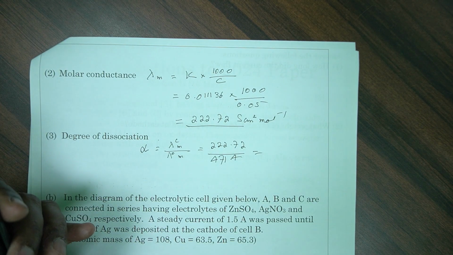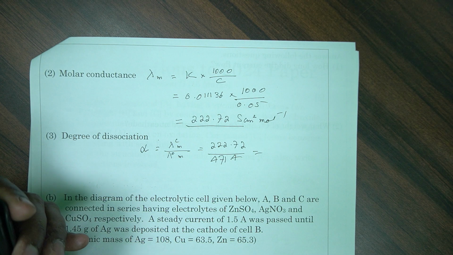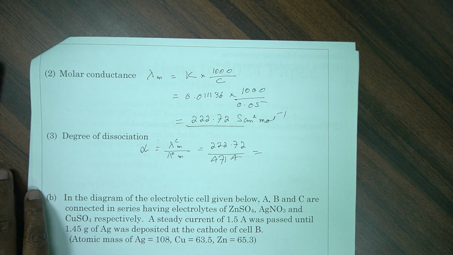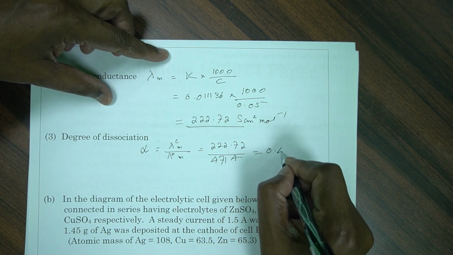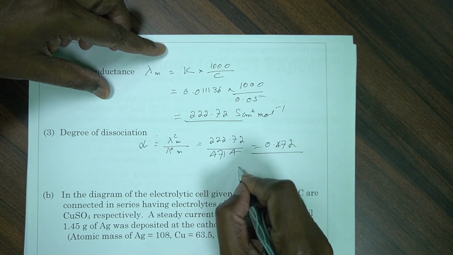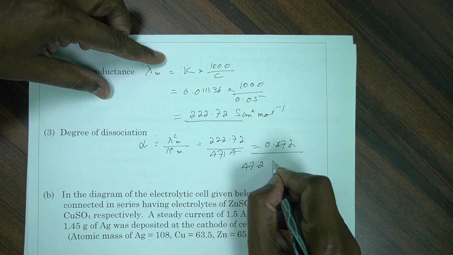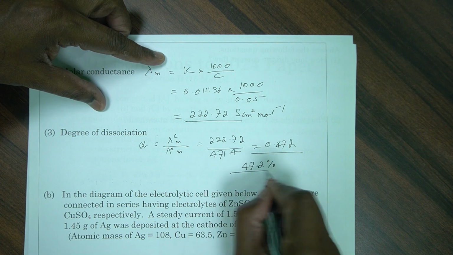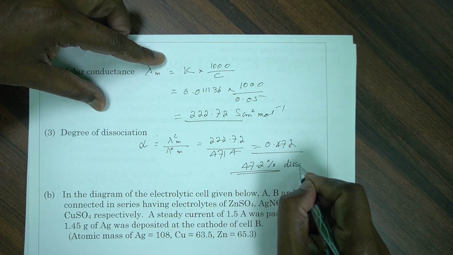Let us calculate. It is 0.472, or we can say 47.2%. Percentage, we will multiply by 100, dissociated.